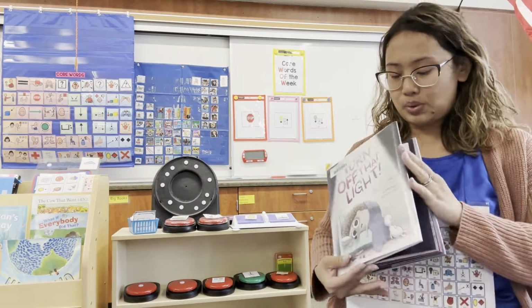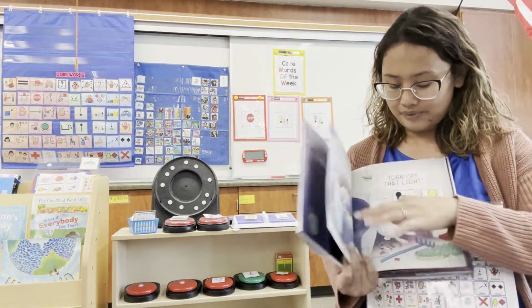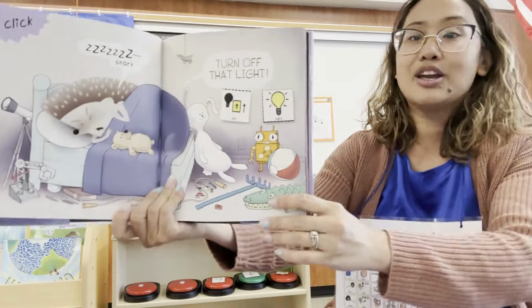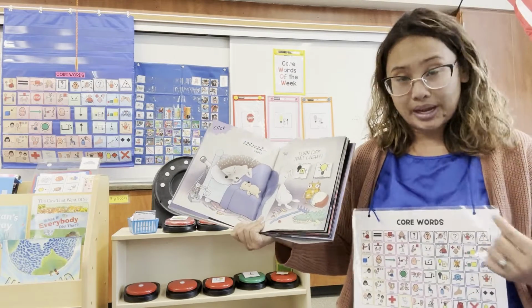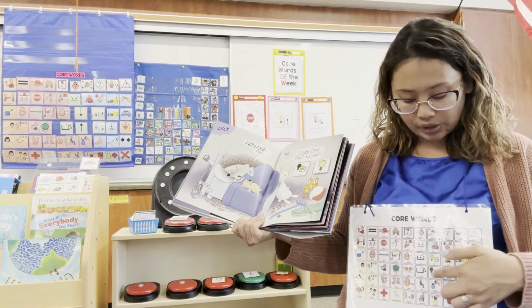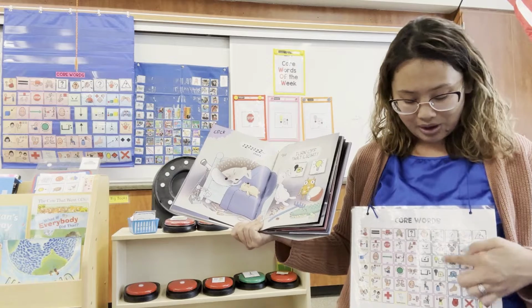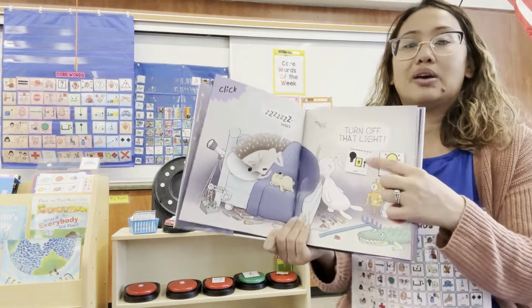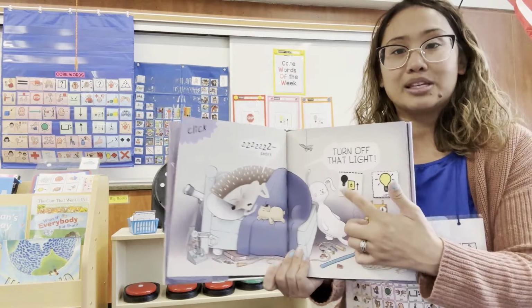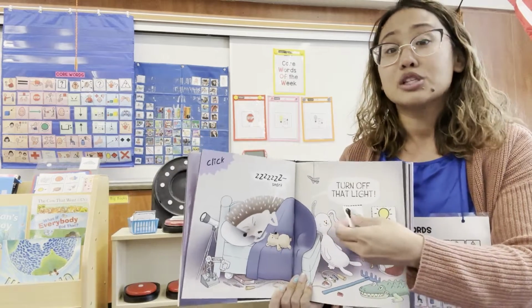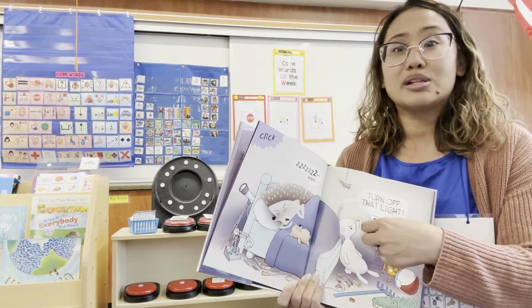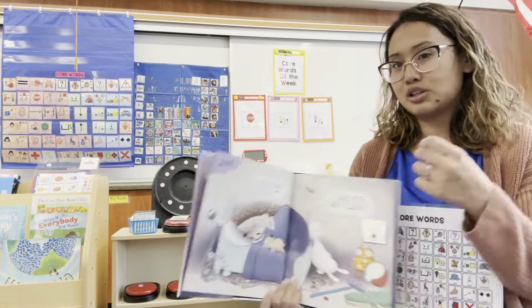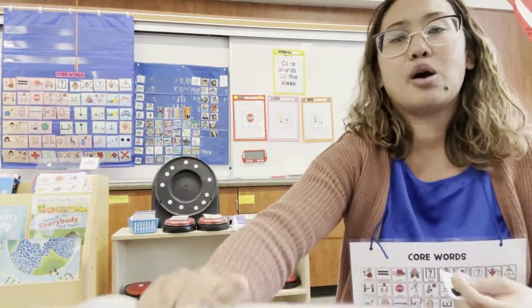And as we read throughout the story, I've adapted it so that you can see that you turn off the light. So as we're reading, we can just point and say, turn off the light, turn on the light. We can even go as far to print these out and point to them so that they're bigger. And we can also put them on single message devices so that the students have a voice when they push it themselves. So let me show you how we do that.